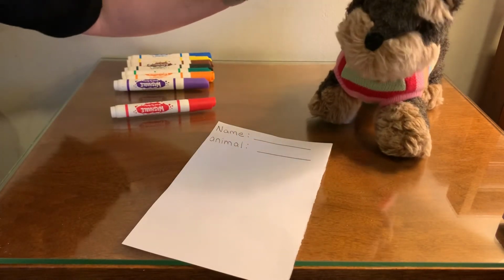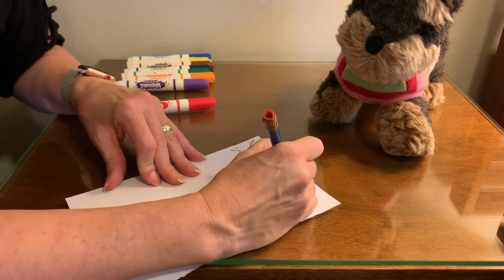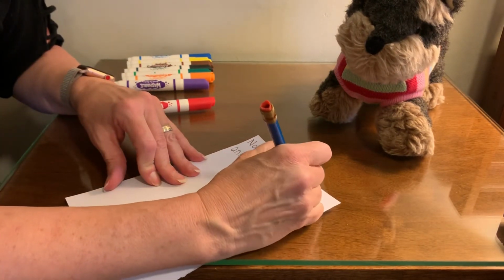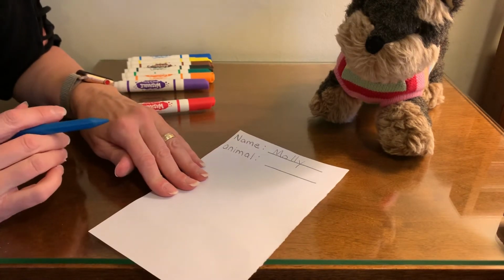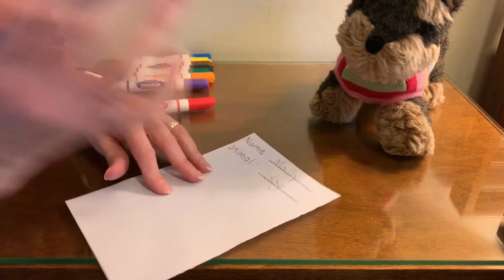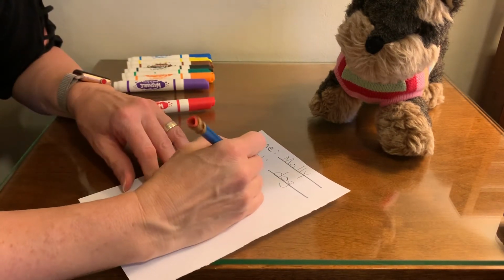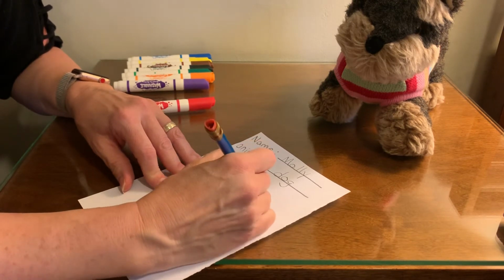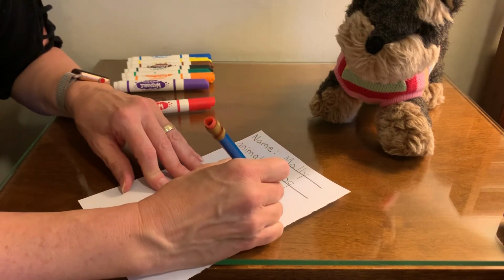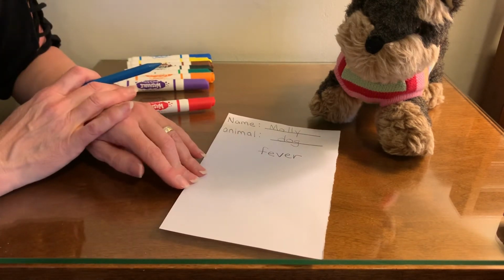What is your pet's name? My pet's name is Molly. Molly. What kind of animal? Molly is a dog. What is wrong with her? Why is she sick? Does she have a fever? Fever. So they can draw pictures, and any way that they write is fine.